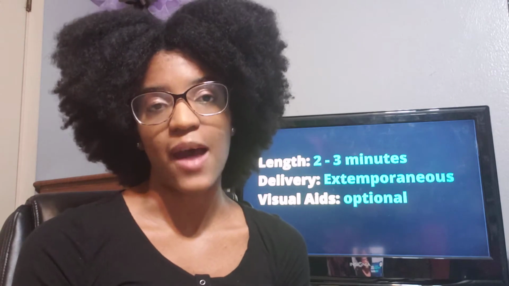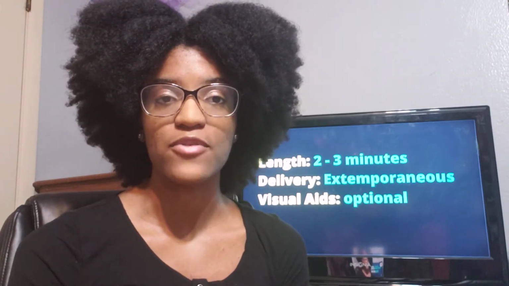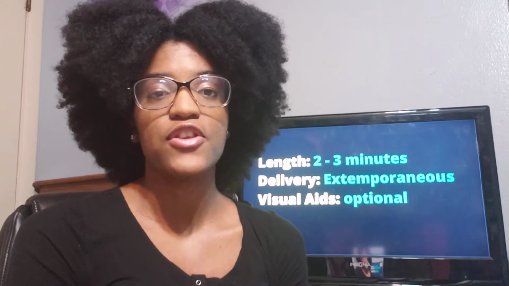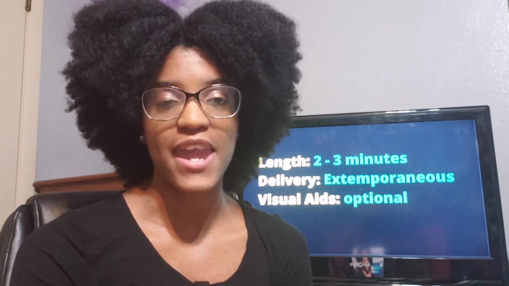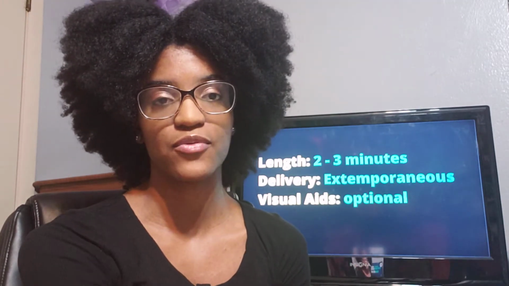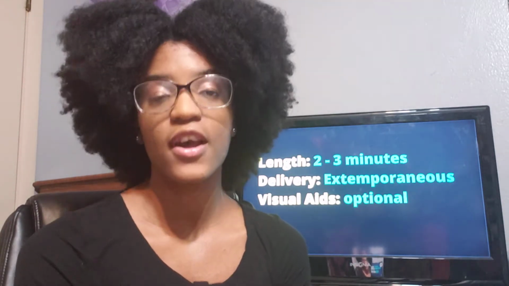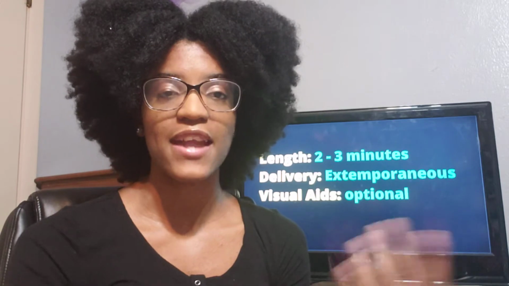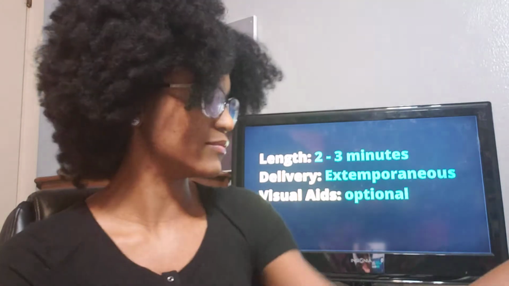Now this is optional, but a visual aid is an object or objects that only enhances what you're actually saying. So for example, if you're doing your speech about music and how music means a lot to you, you may have headphones or a CD or a signed t-shirt from an artist that you like as a visual aid. So you will be referencing the visual aid while you're delivering your speech. Like I said, this is optional, but I strongly suggest that you use it because it will help enhance whatever you're saying out of your mouth.